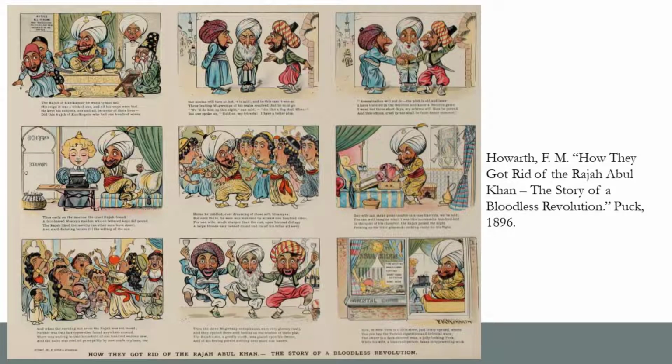What's particularly additional to all of this is that before Dildock, Howarth worked for Puck magazine, and in that he produced this single-page series about how they got rid of the Raja Abdul Khan. This is interesting because Howarth sets it up in a pretty stereotypical way. We have this quote-unquote Orientalist despot who the, as Howarth calls them, mugwumps, his inner circle, want to get rid of. And so they come up with this plan.